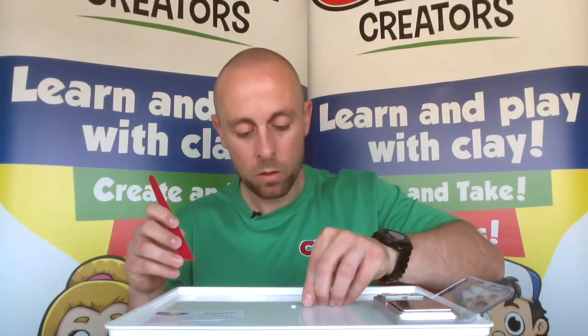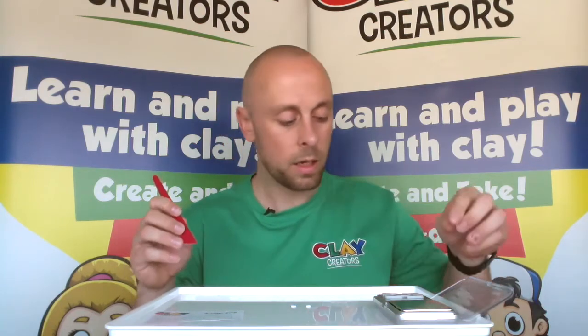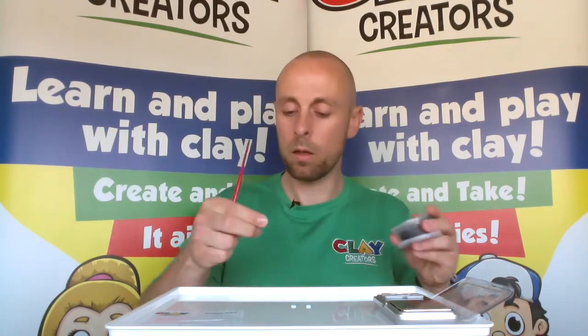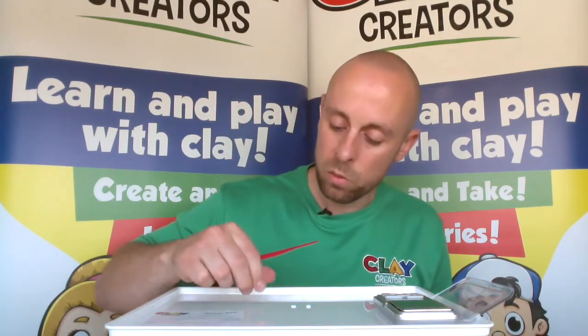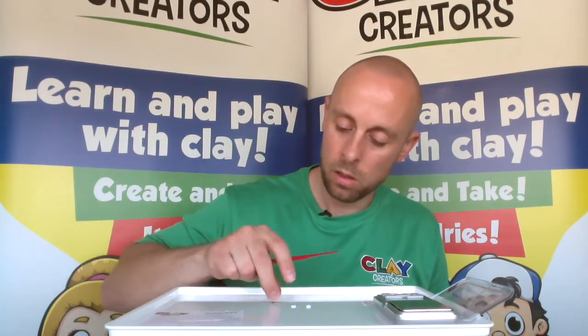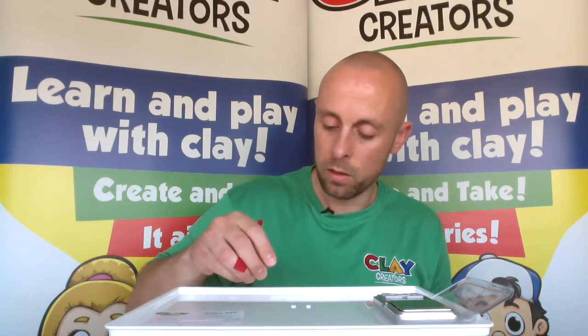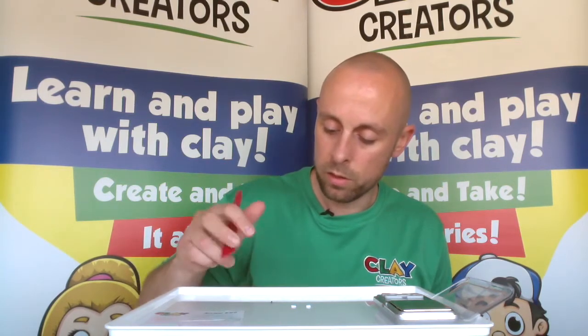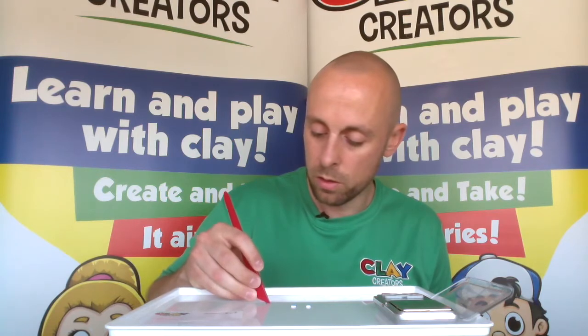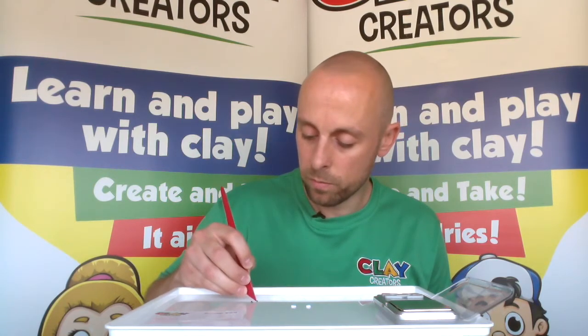And then finally, all we're going to do is a tiny, tiny, so small you probably won't even see, black dot on each one. Again, as long as you get the same size here on each, you get a good effect.